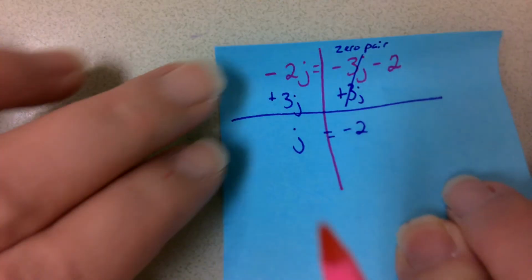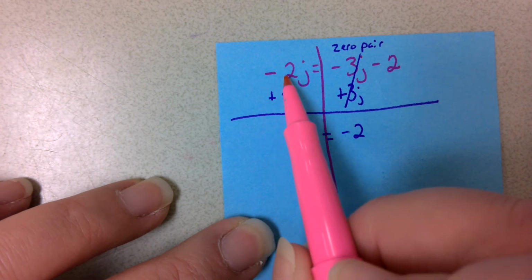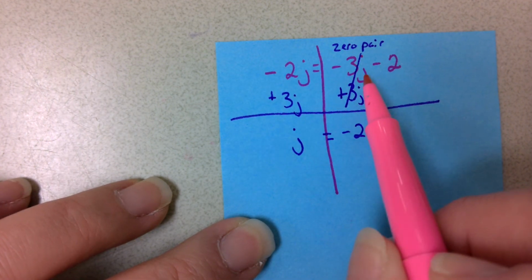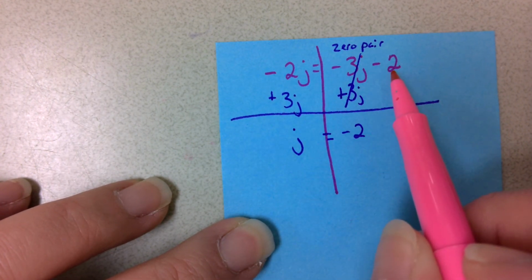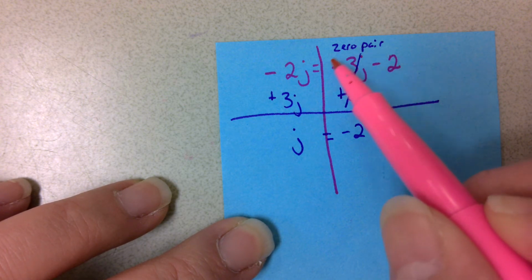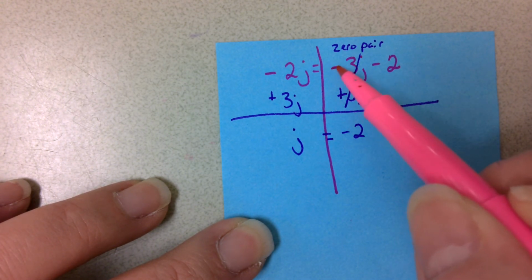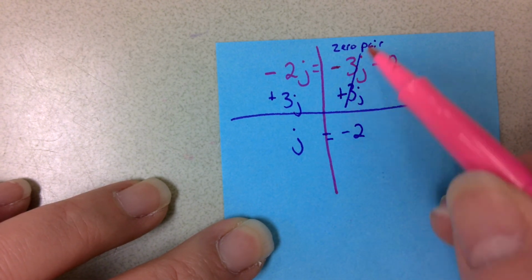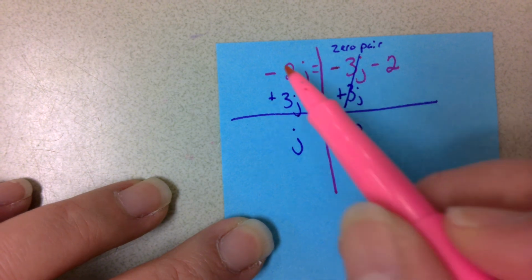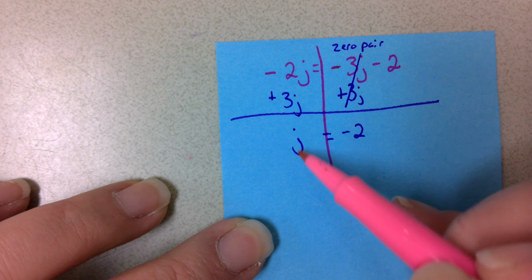All right, last example I have from the IXL. It said -2j is equal to -3j minus 2. First step, get the variables on the same side. So I have a -3j, zero pair is inverse operations. So I have a negative, I'm going to add. Add 3j, I have 0. Add 3j. -2 plus 3 is 1. I bring down just my j.